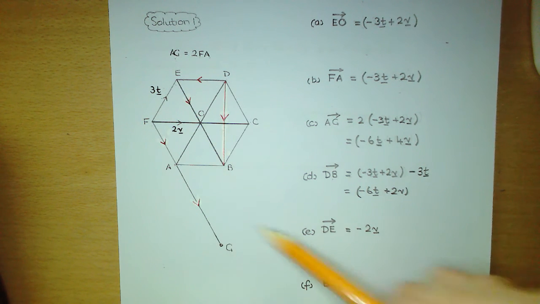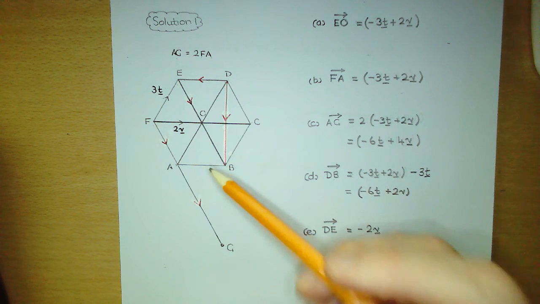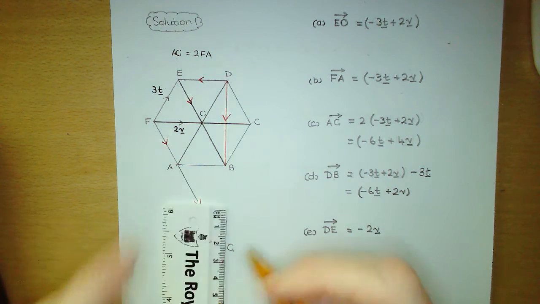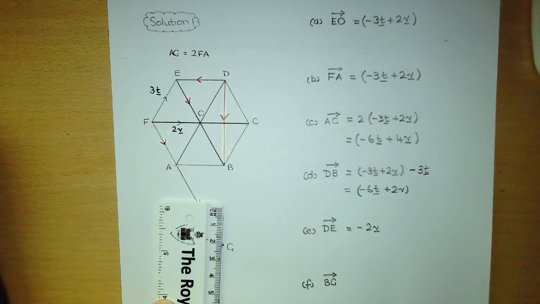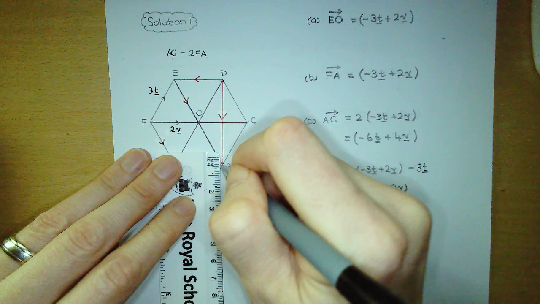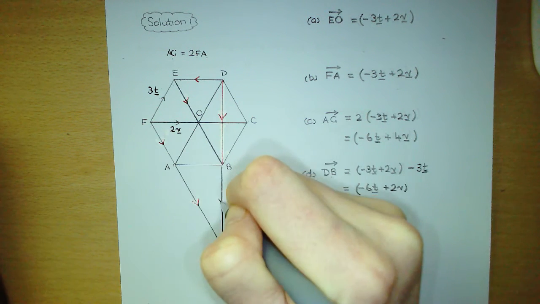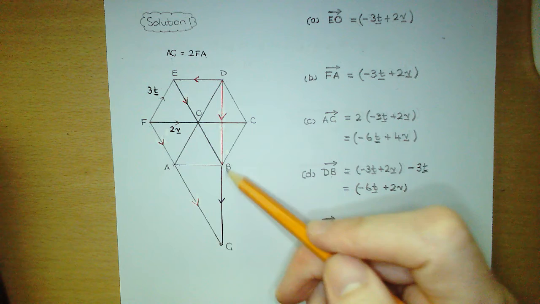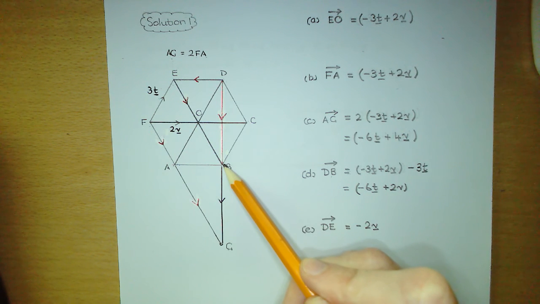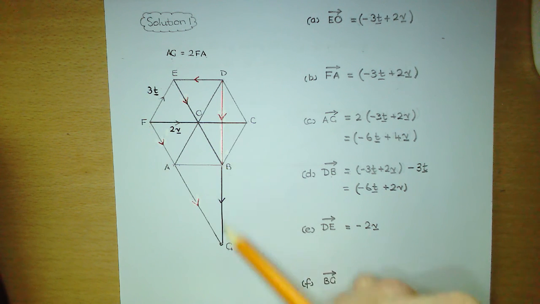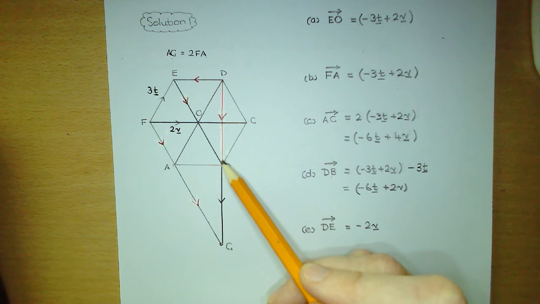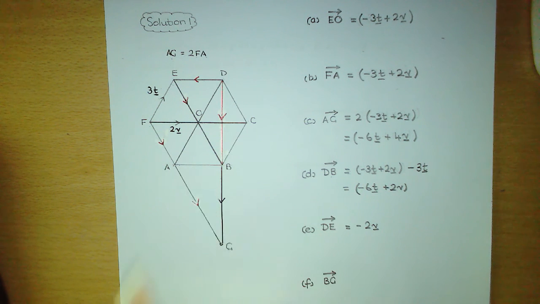Okay, next one we want is the vector BG. So we want to travel from B to G, so we'll put that on our diagram. So there's the vector BG. How do we get from B to G? Well, we can make it the sum of other vectors between its tail and its nose. So we can move along this vector and then move along that vector. Now, we're moving along B to A here.